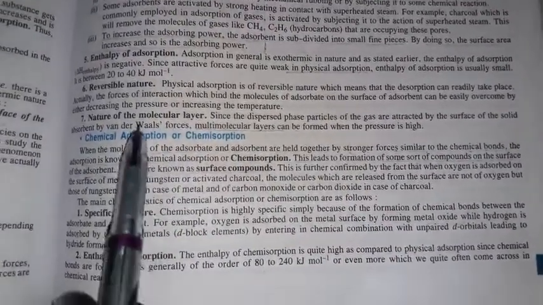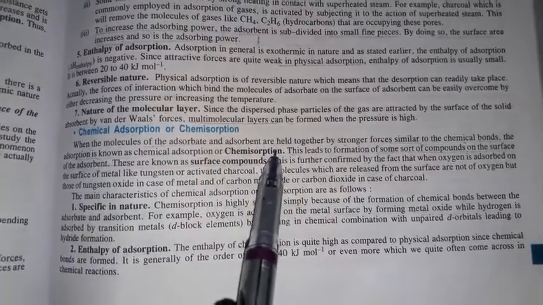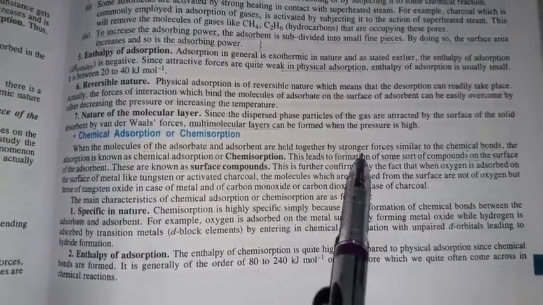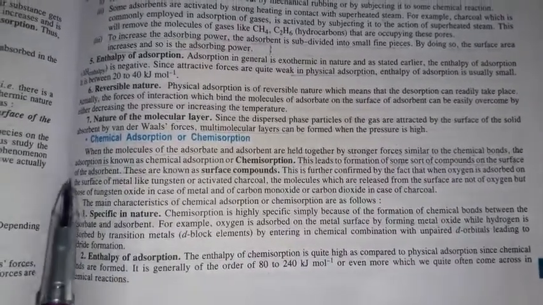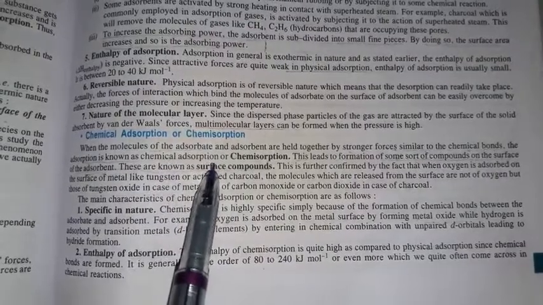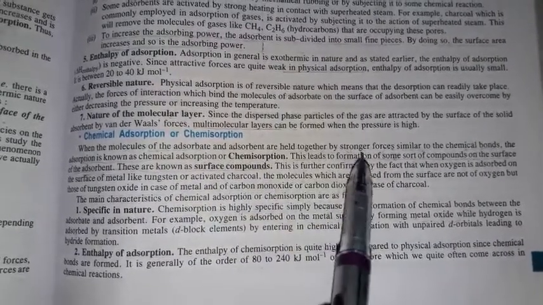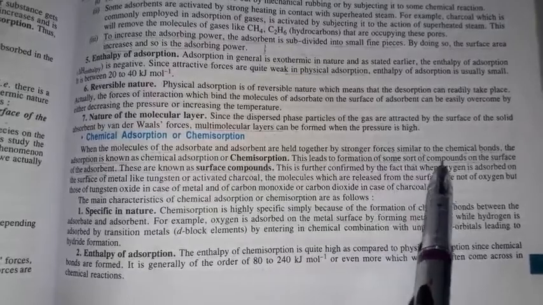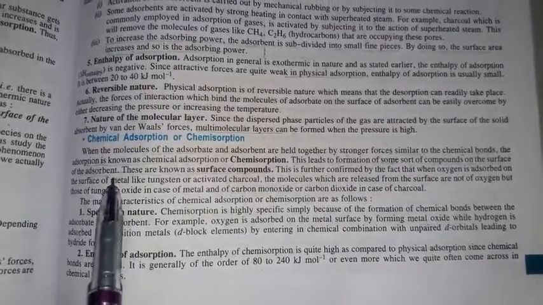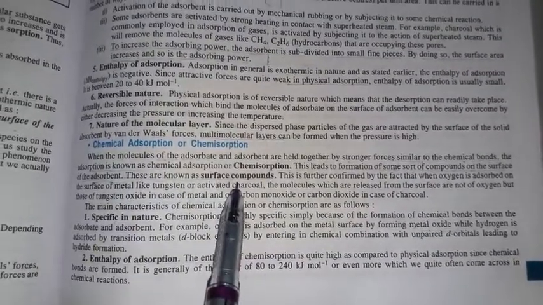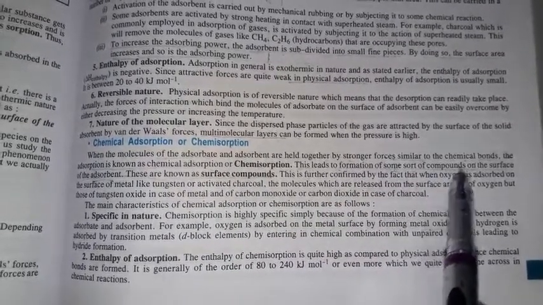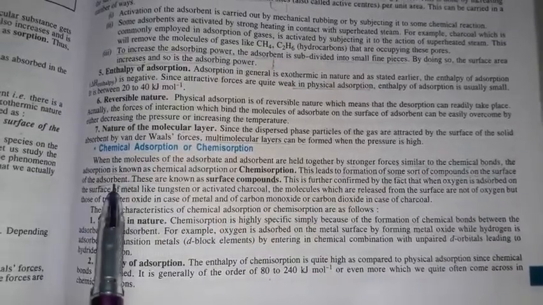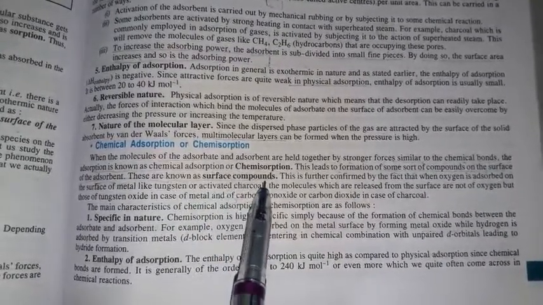Now next is chemical adsorption. It states that when the molecules of the adsorbate and adsorbent are held together by strong forces similar to a chemical bond, the adsorption is known as chemical adsorption or chemisorption. This leads to the formation of some sort of compound on the surface of the adsorbent. This is known as a surface compound.